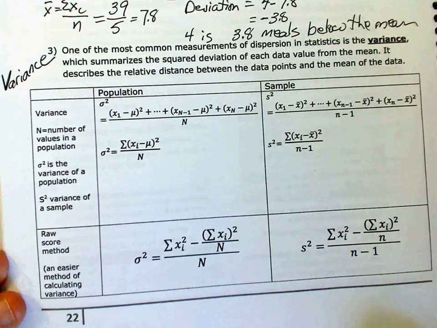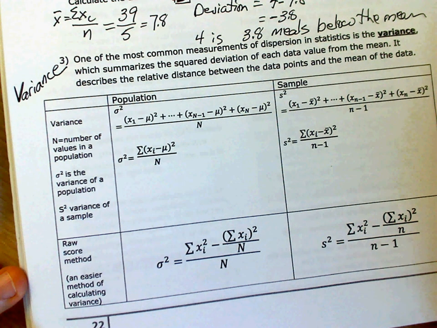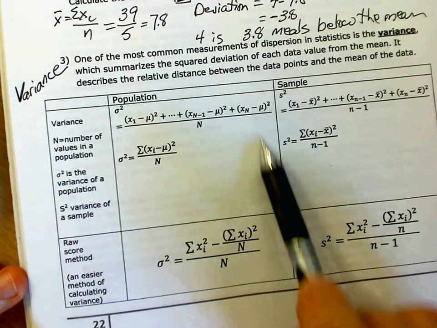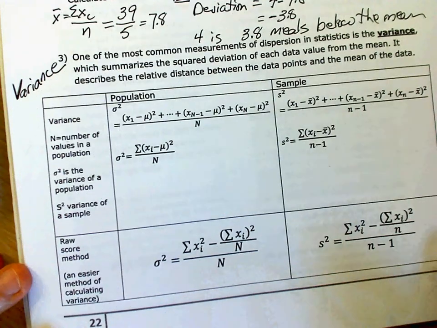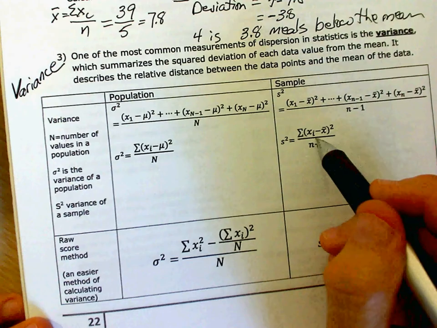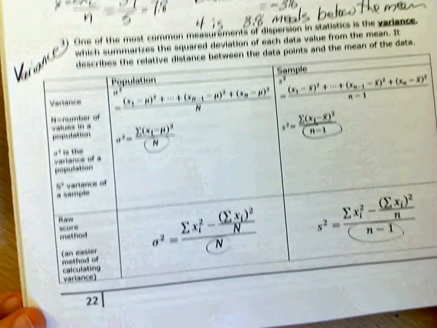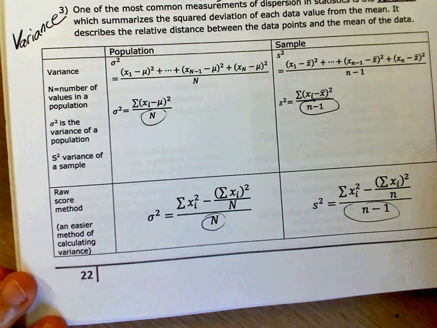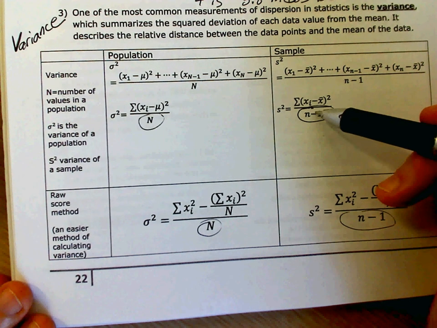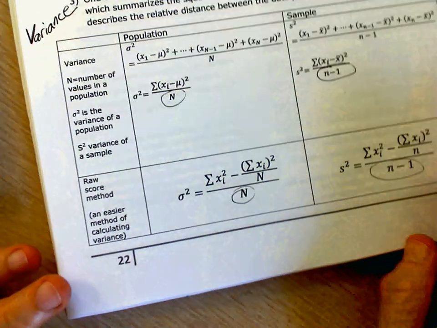Okay, so what is variance? Just like for mean, there are calculations for population and there are calculations for sample. The calculations are the same except for one thing. Notice here they divide by n minus 1 for a sample and by n for a population. I'm sure there's some very theoretical reason why, but the easiest thing that I've come up with is this.